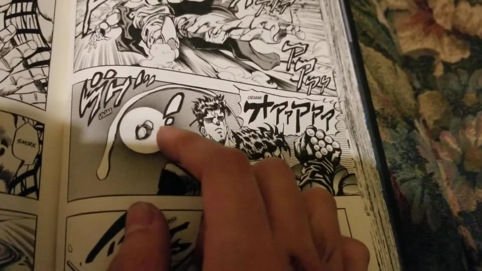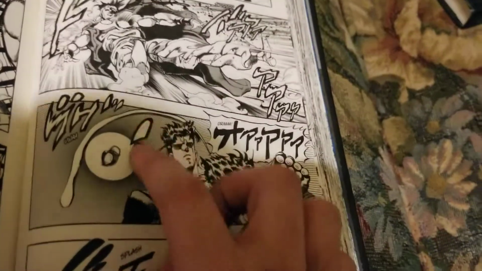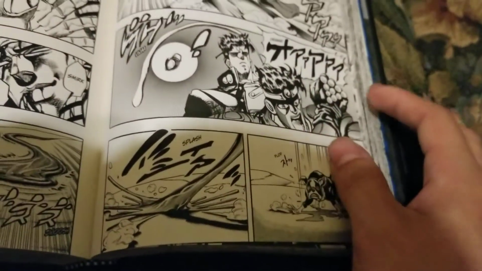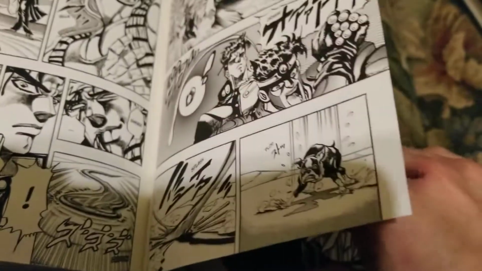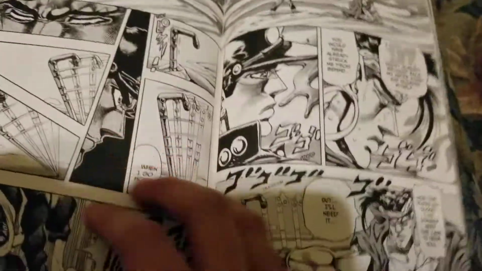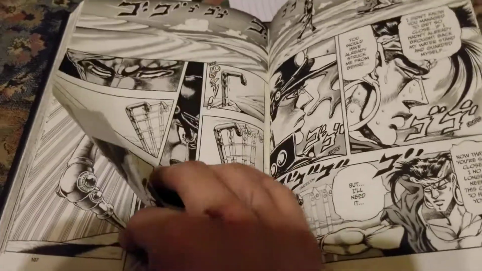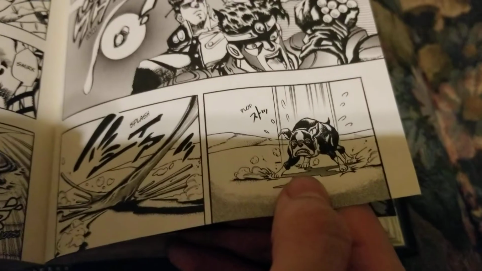The focus being on Jotaro's hat. I guess in shock. That's kind of what the exclamation point, if that's what that is, demonstrates. Iggy finally hits the ground. So just another example of how fast this situation occurred. Iggy jumped on this page and he landed on this page, as you can see.